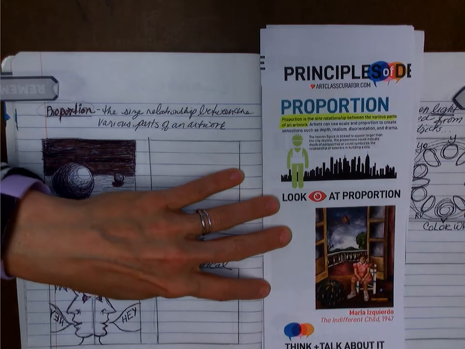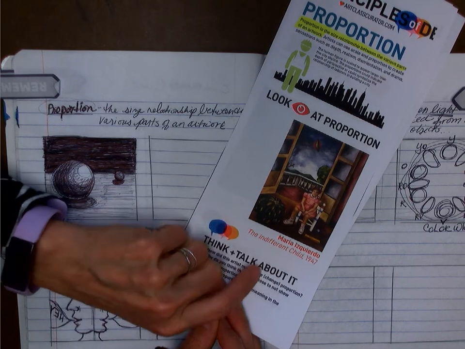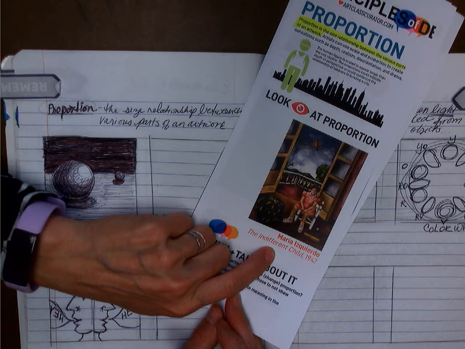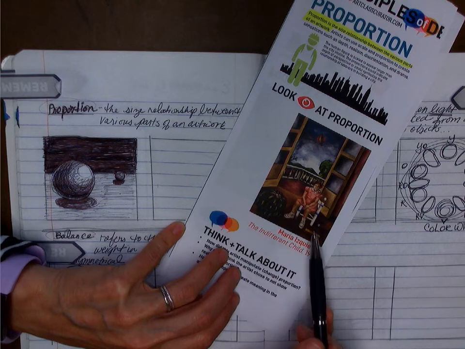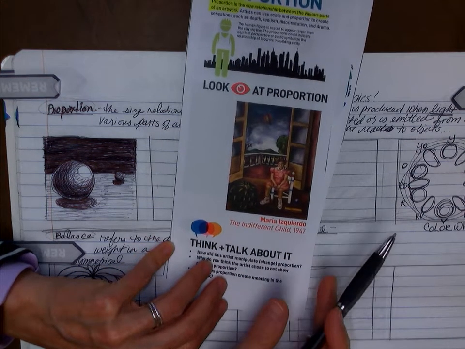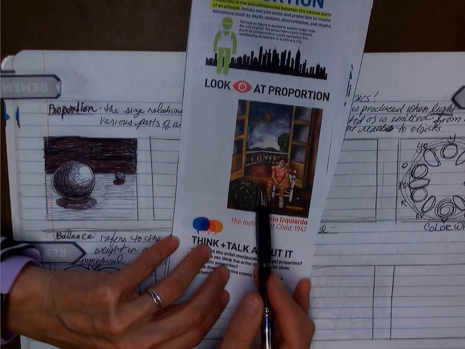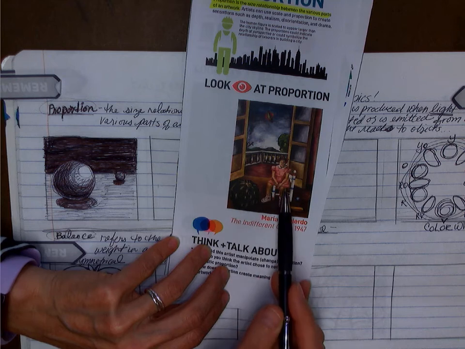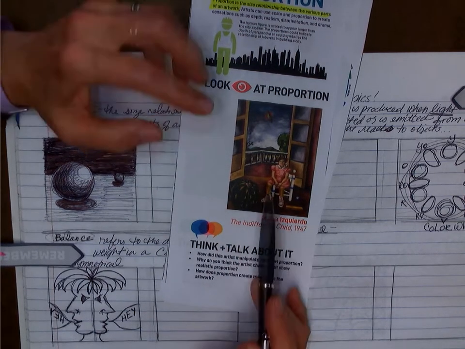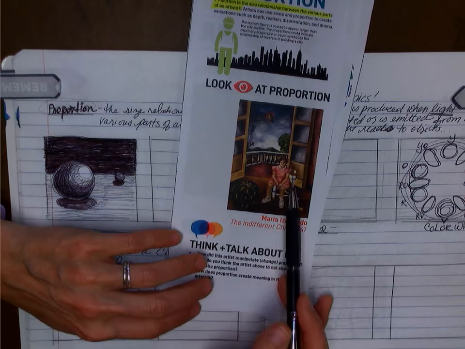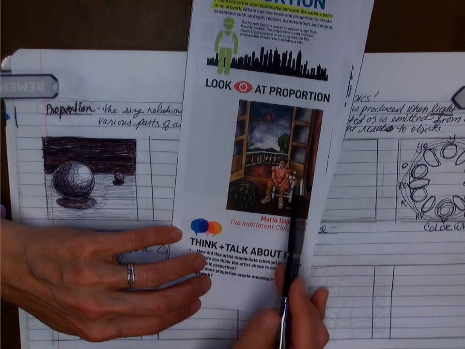So here we have a painting by Maria Izquierdo called The Indifferent Child. And she plays around with different proportions of things in probably a surrealist point of view. I don't know if you can see it on here, but if you pull this up on your screen, there's a giant gourd here. And there's no way that this little girl would be with this giant gourd. And these doors, if you actually look at a true size relationship between a child and a door, a child's possibly going to be sitting up this high. So she's much smaller than this door would be in real life.